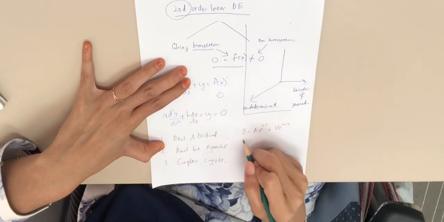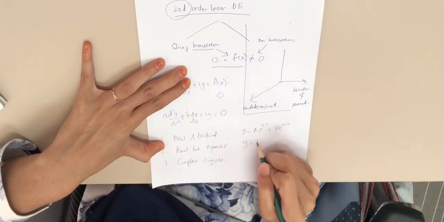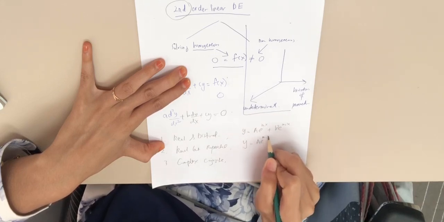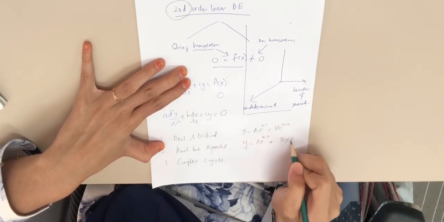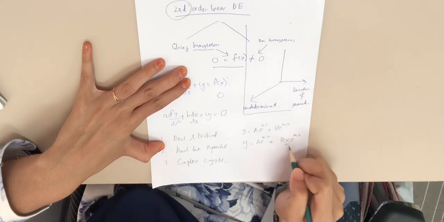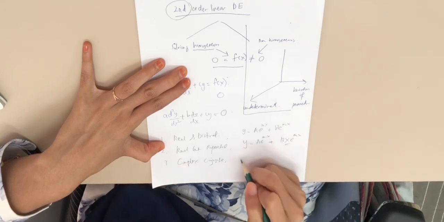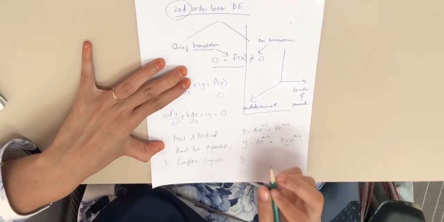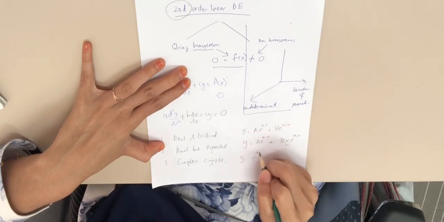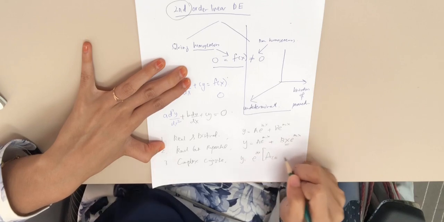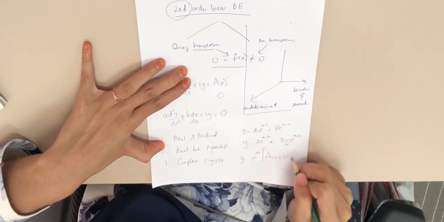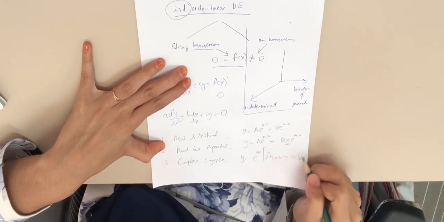Now for real and repeated, it is y equals A e^(m1 x) plus B x e^(m2 x). They have an extra x here. And then the last one, for the complex conjugate, your answer should be in terms of e^(ax) times (A cos bx plus B sin bx).